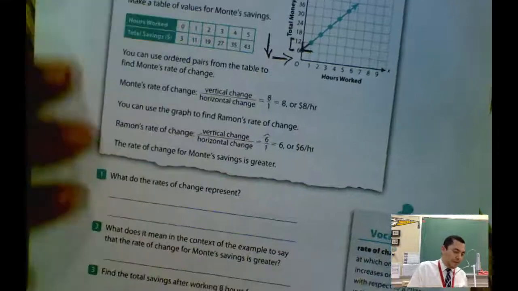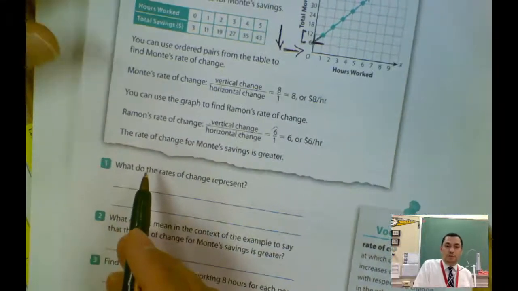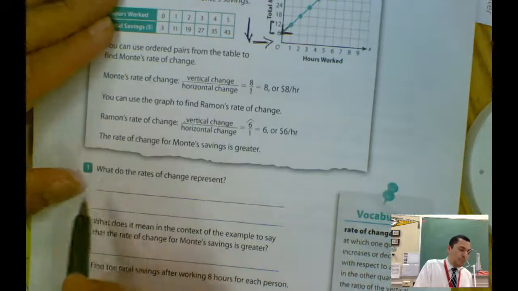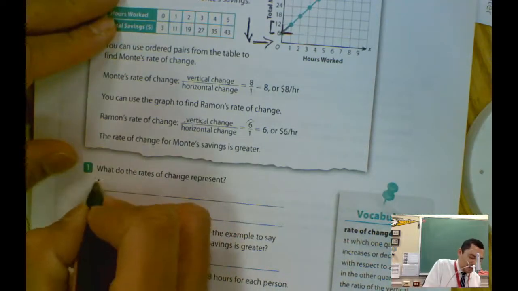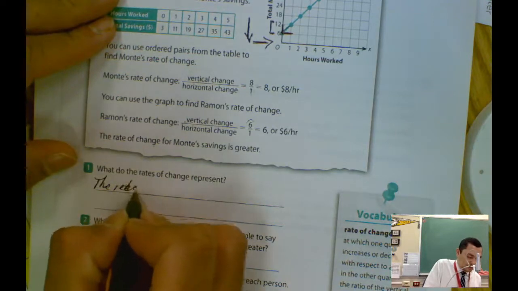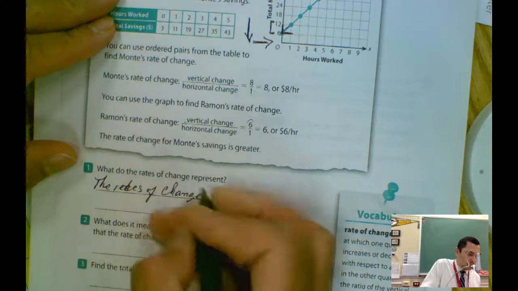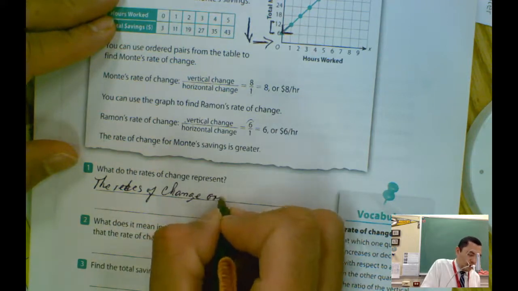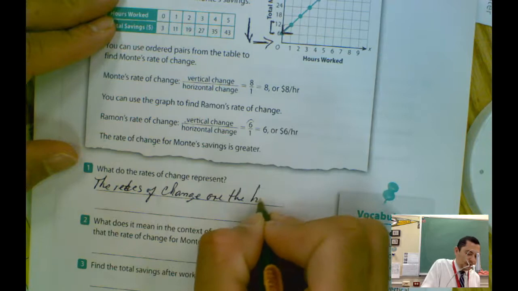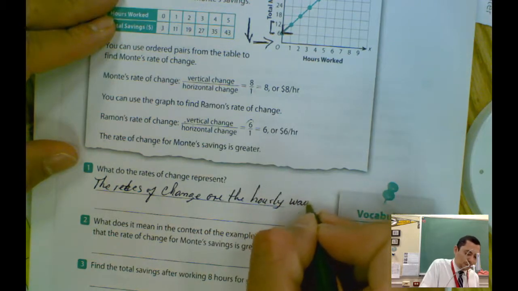So here is question number 1. What does the rate of change represent? In this case, you can answer that the rates of change are the hourly wages.